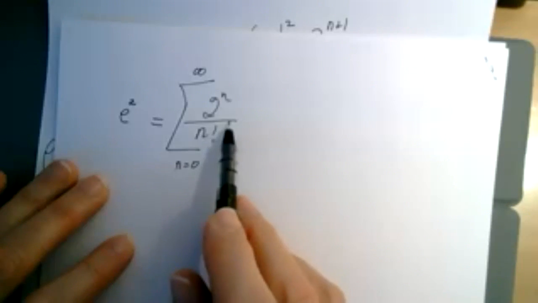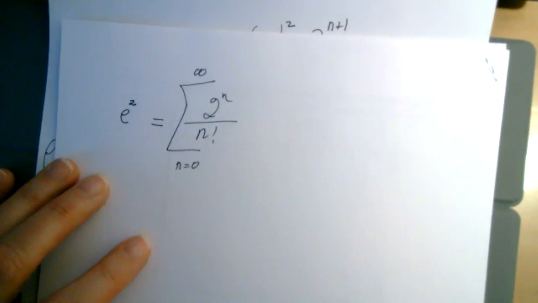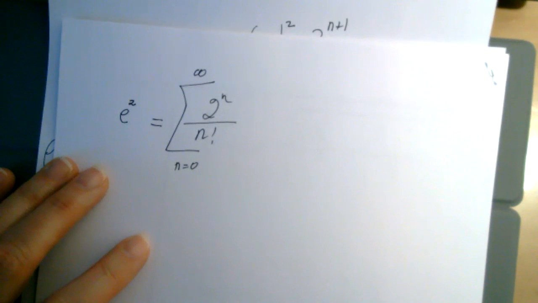Means if you start adding the sums of those, you get e squared. That's a good exercise for you tomorrow. Try and show me that this is the case.